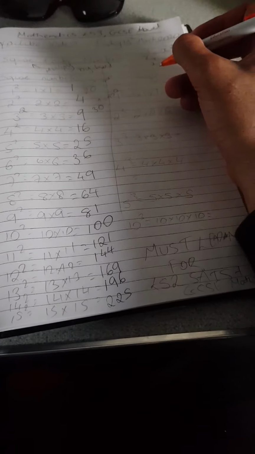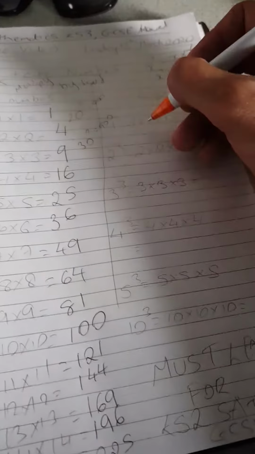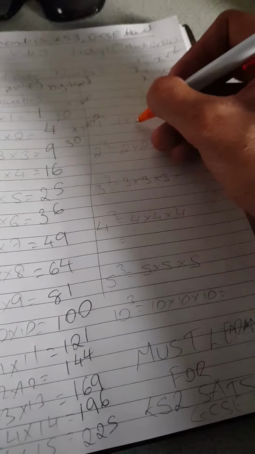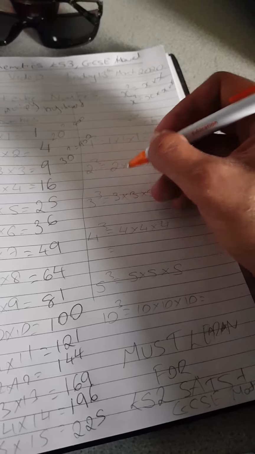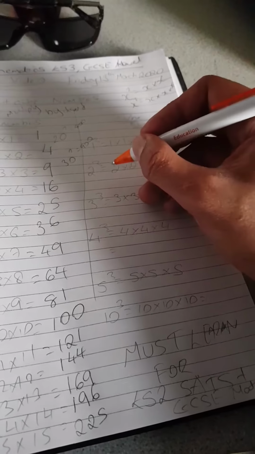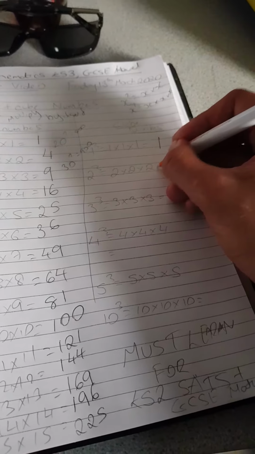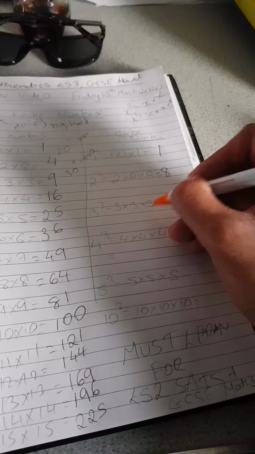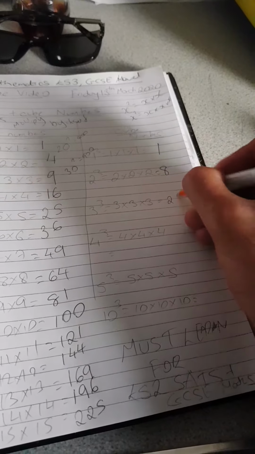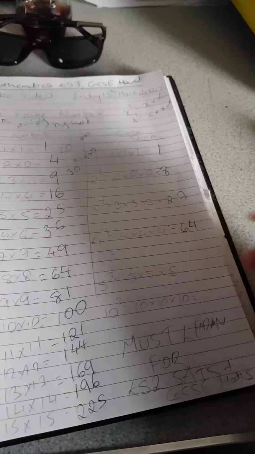Cube numbers. 1 cubed is 1 times 1 times 1, which is going to be 1. 1 times 1 is 1, times by 1 is 1. 2 cubed, power of 3 means that I multiply it 3 times. 2 times 2 is going to be 4, times 2 is going to be 8. So, learning your cube numbers. 3 times 3 is going to be 9, 9 times 3 is going to be 27. 4 cubed is going to be 16, times 4 is going to be 64.